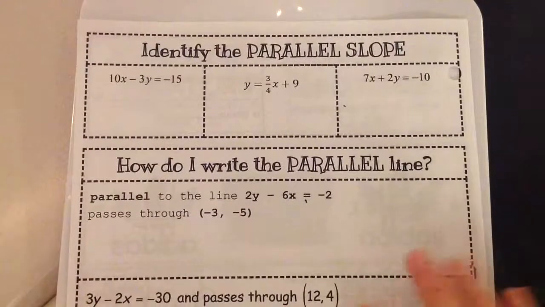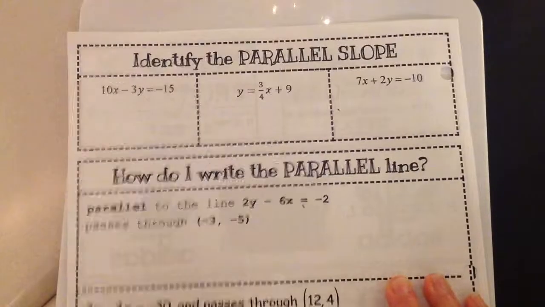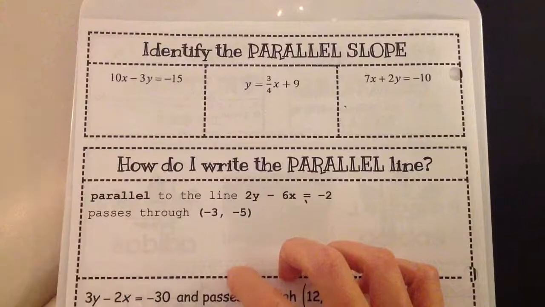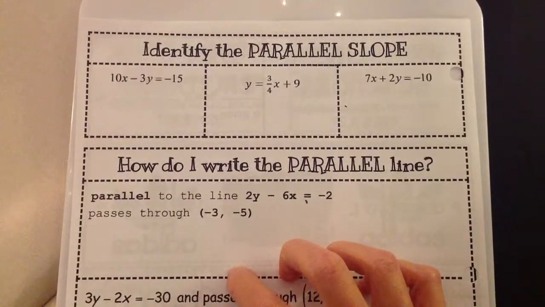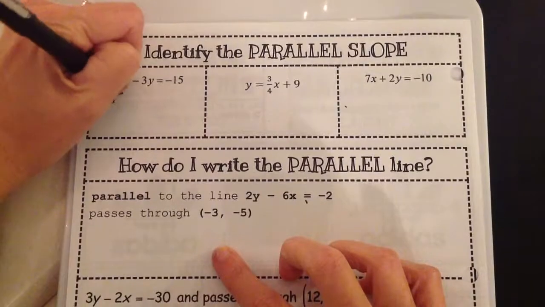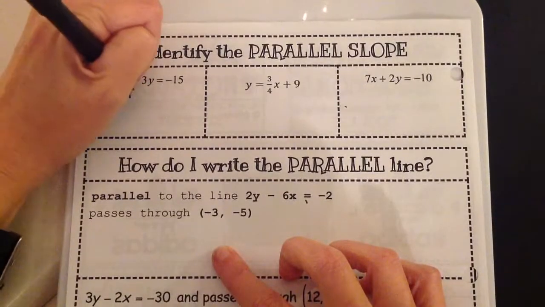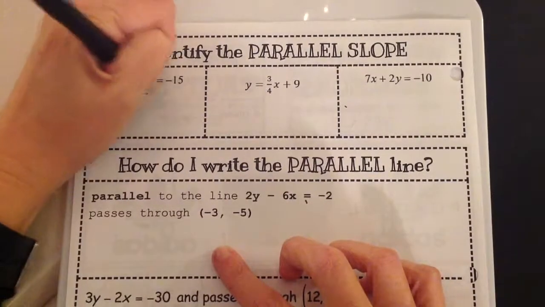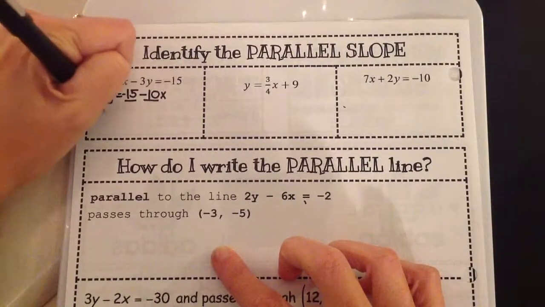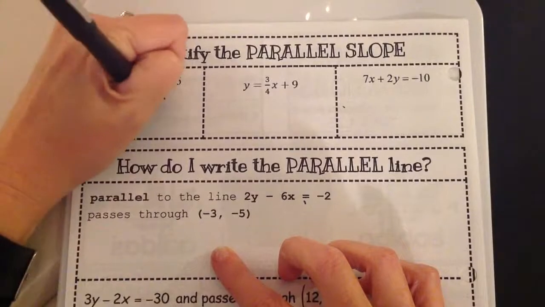Okay, the first thing we're going to do is we are just going to identify the parallel slope. So I want to know what the slope is of all 3 of these equations so that I can identify a slope that would be used in a parallel line. So the first one we have to do is we have to do some rearranging. So I've got negative 3y equals negative 15 minus 10x, and we're going to end up dividing by a negative 3 all the way across.